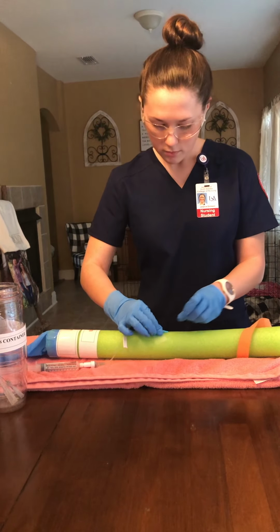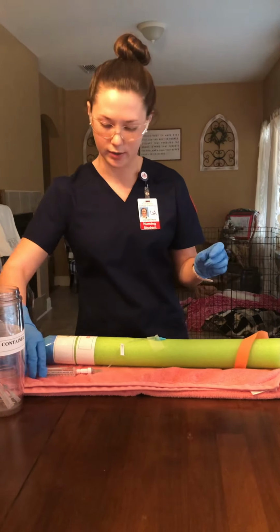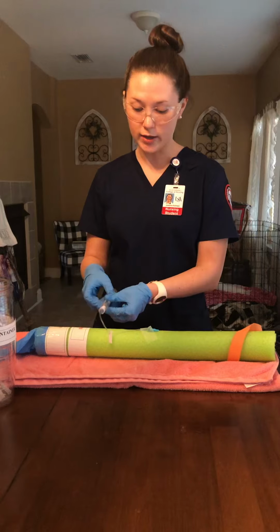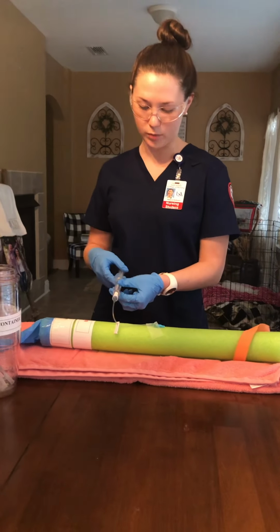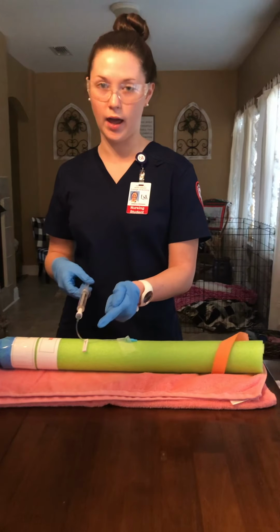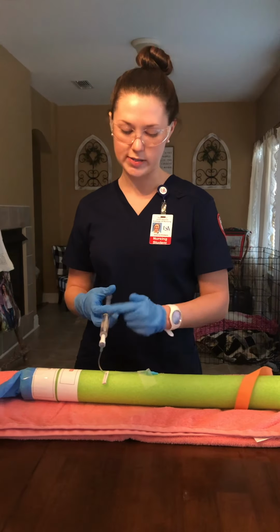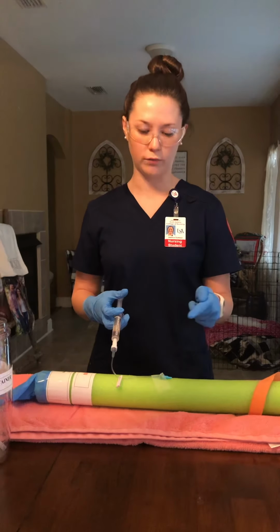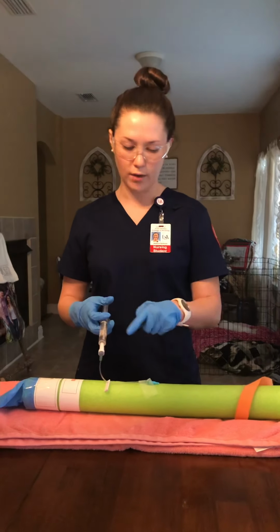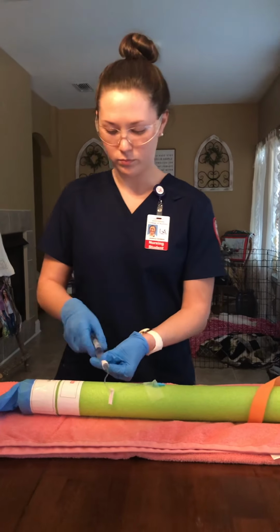So now that it is secured with tape, I would want to assess for blood return again. So I would actually aspirate back, and I would make sure that blood came through the tubing right here. And then I would want to flush the rest of the saline into the vein. I would be looking for swelling while I did this. Whenever all of the fluid has gone in, I would remove this and dispose of that in a sharps container.